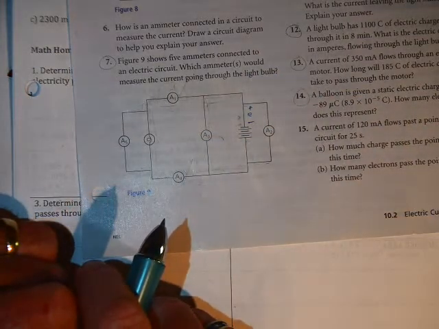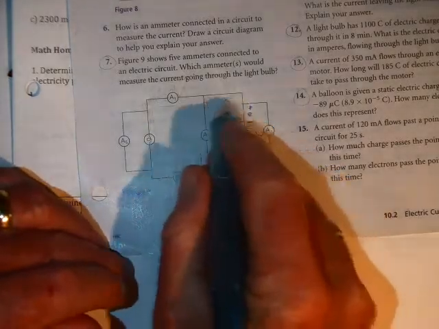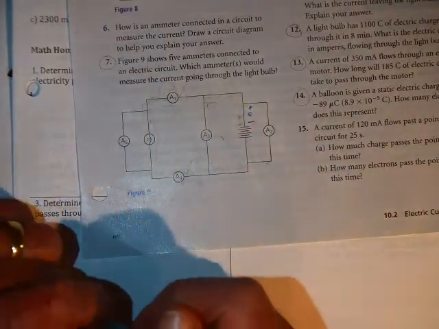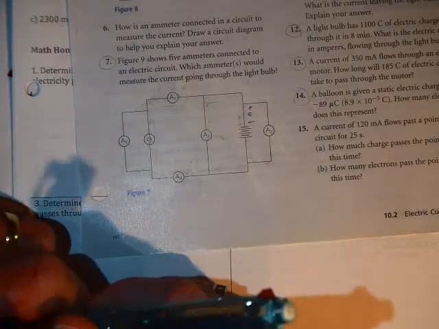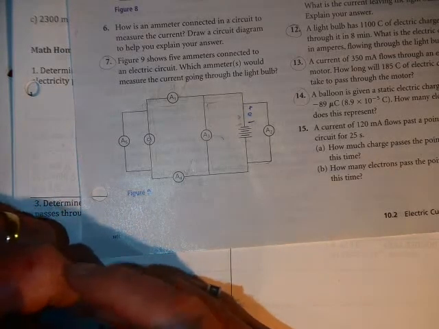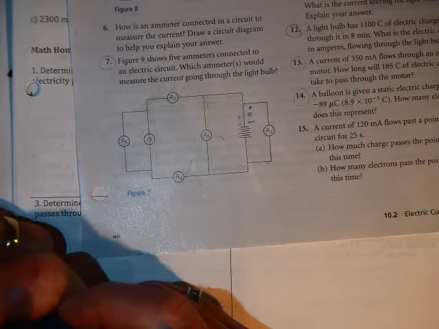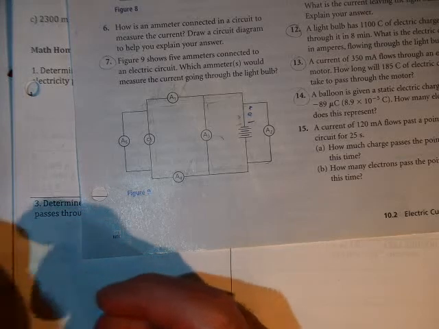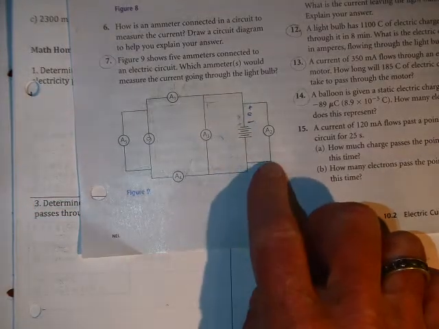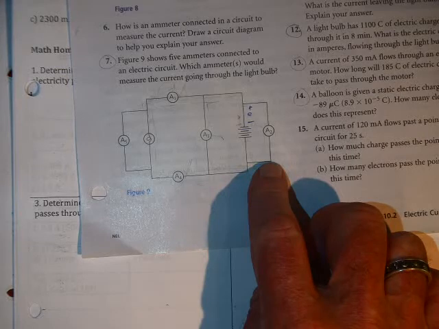And these lines reflect wires. And the other thing we need to remember is that all ammeters, in order to measure current, the current has to go through the ammeter. In other words, the ammeter has to be part of the circuit. So in this case here, this is not part of the circuit.